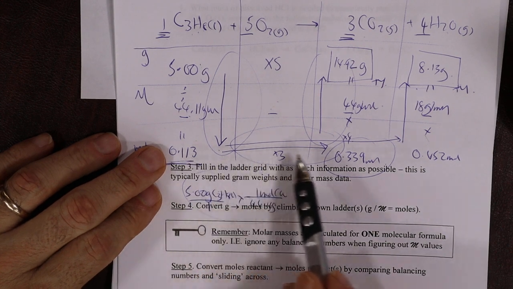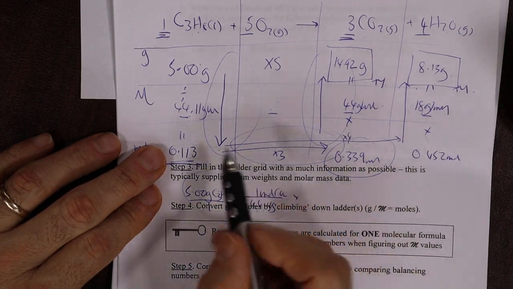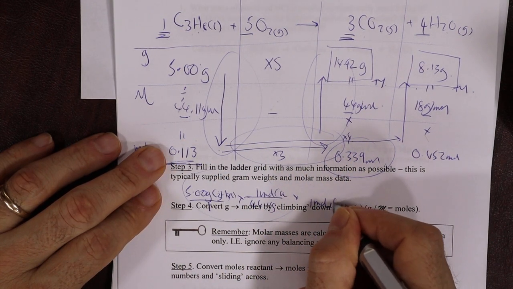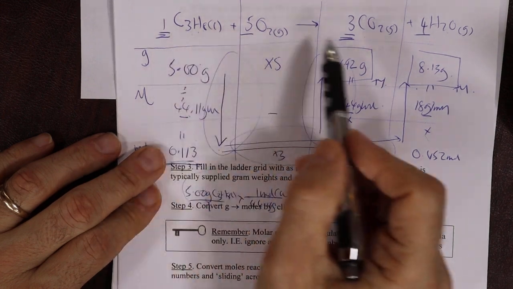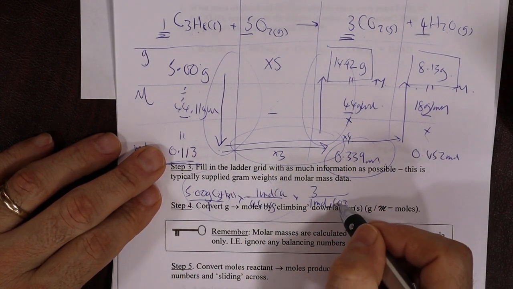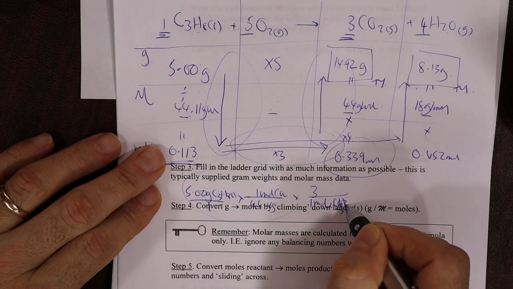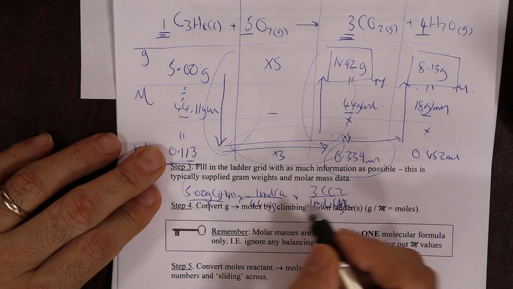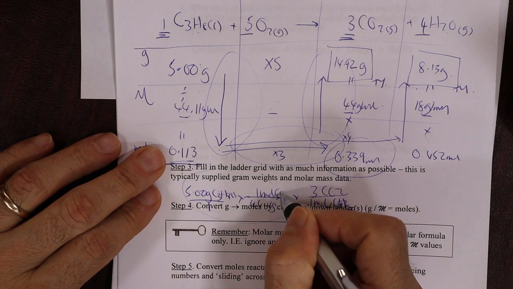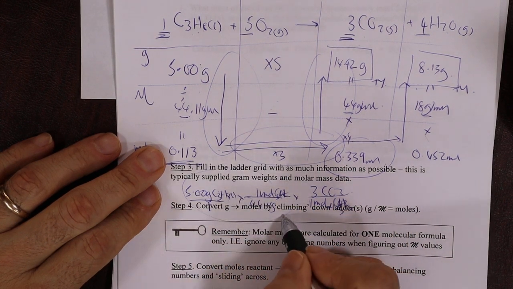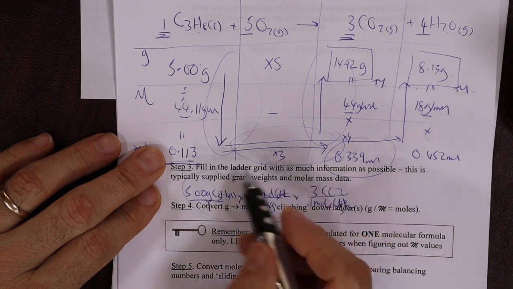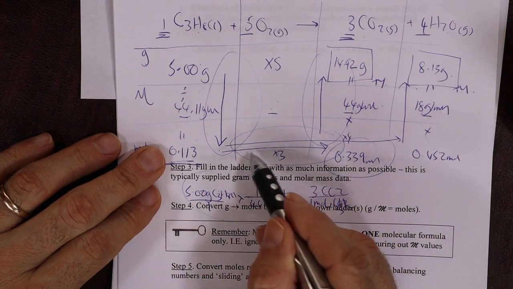If I press the equals, I get 0.113. Now if I want to slide across, this is interesting, right? 1 mole makes 3 moles. So I'm going to do a weird conversion factor. We just kind of did it intuitively when I talked about the grid, right? But 1 mole of C3H8 makes 3 moles of CO2, right? C3H8, that's propane, that's carbon dioxide. So just multiplying by 3, that's this leg right here.